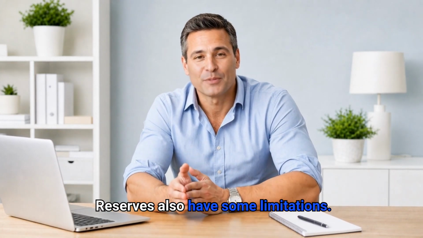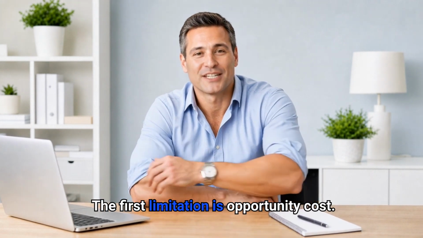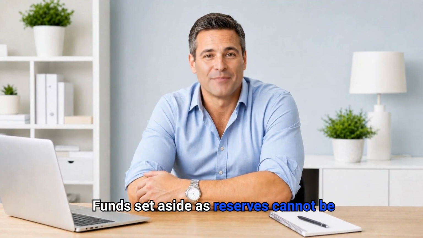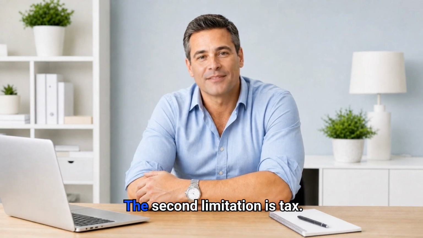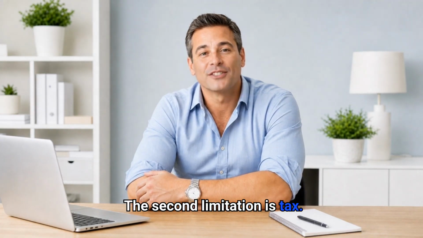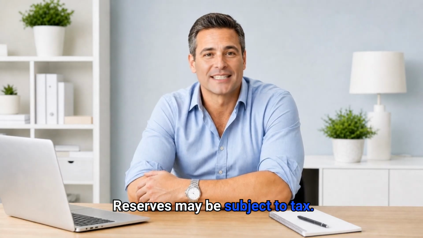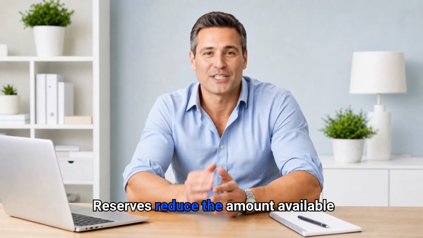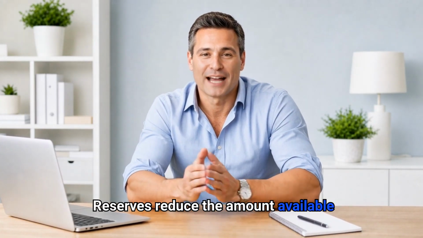Reserves also have some limitations. The first limitation is opportunity cost. Funds set aside as reserves cannot be used for other purposes. The second limitation is tax. Reserves may be subject to tax. The third limitation is distribution. Reserves reduce the amount available for distribution as dividends.